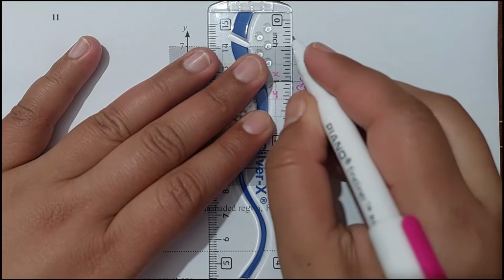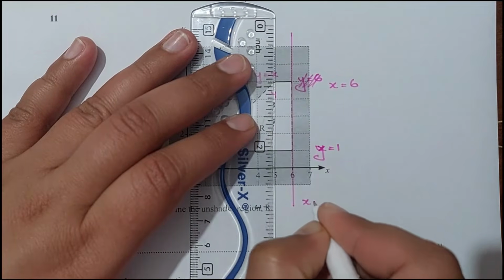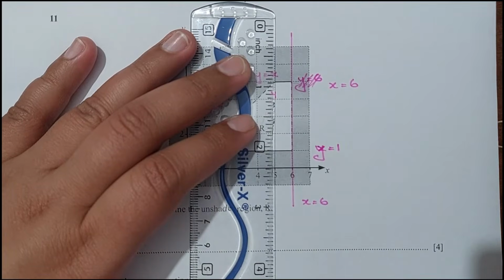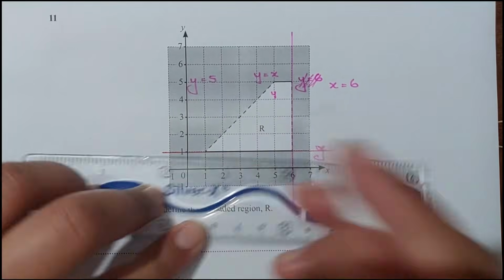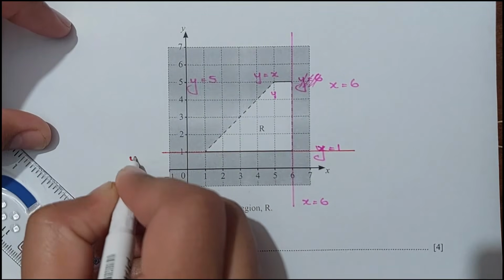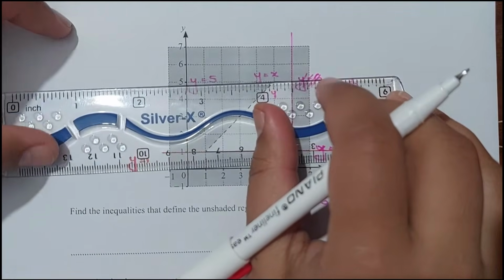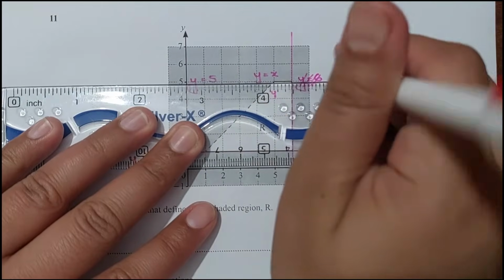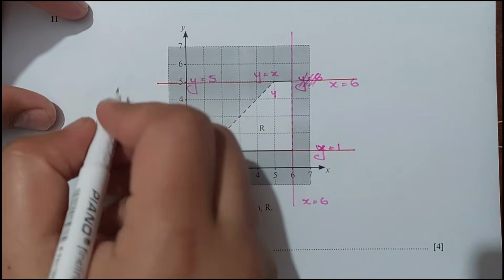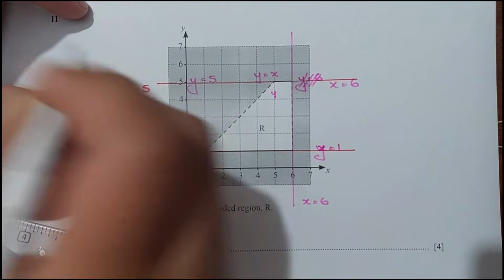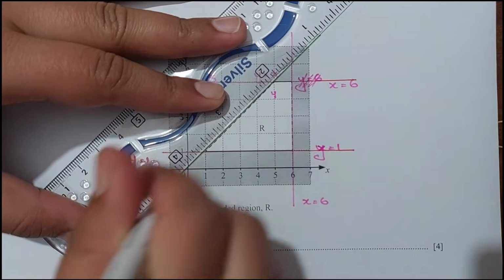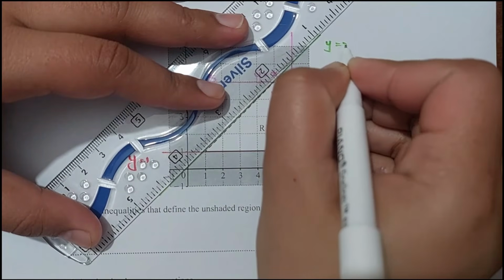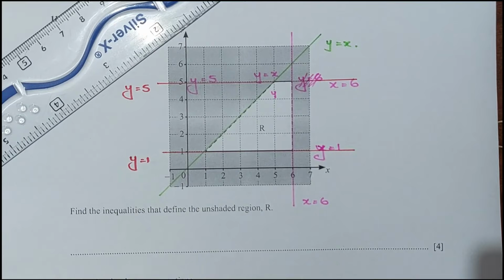We have this line, which is x equals 6. We have this line, which is y equals 1. We have this line as well, which is y equals 5, right? And the last line is y equals x, right? Now we have 4 lines.